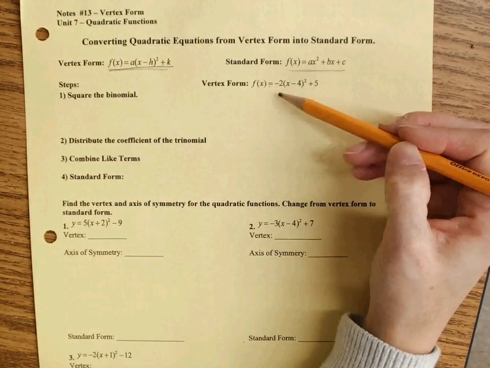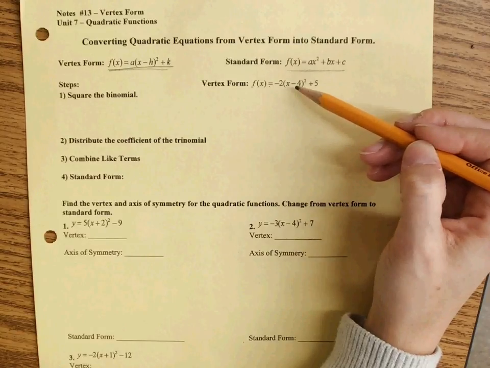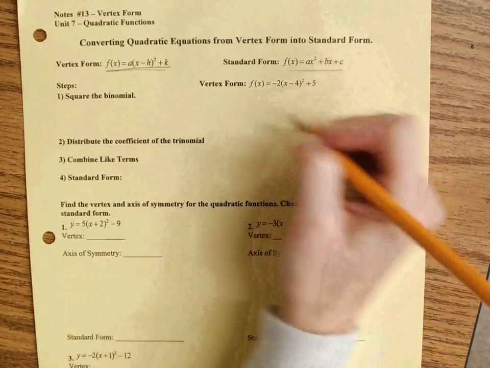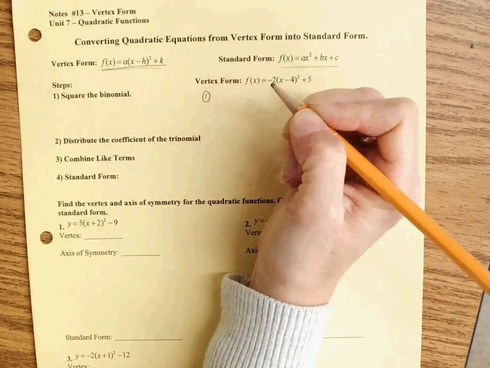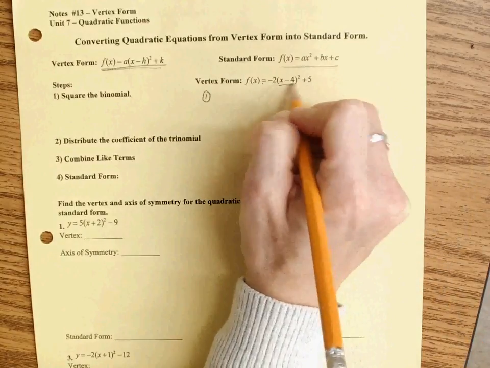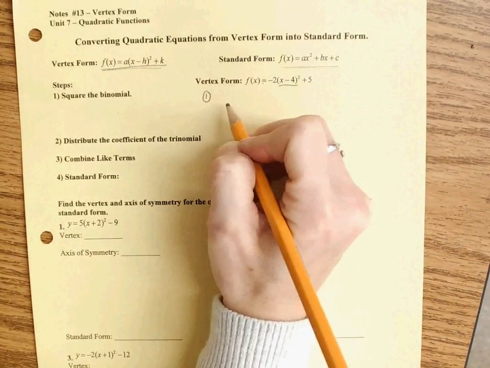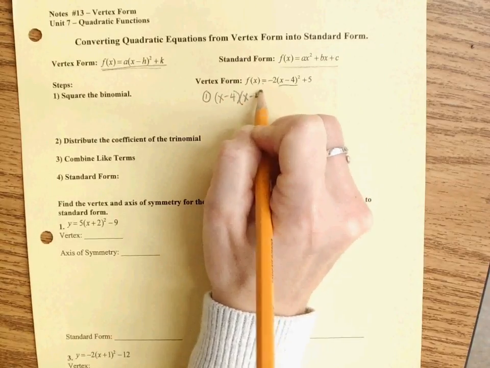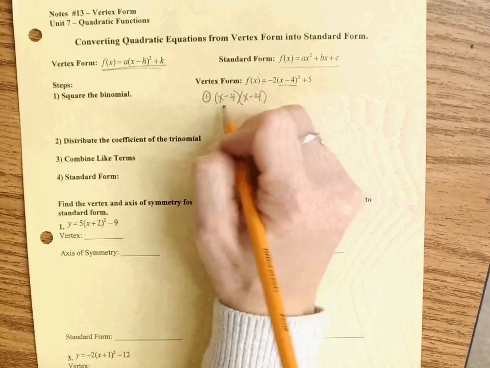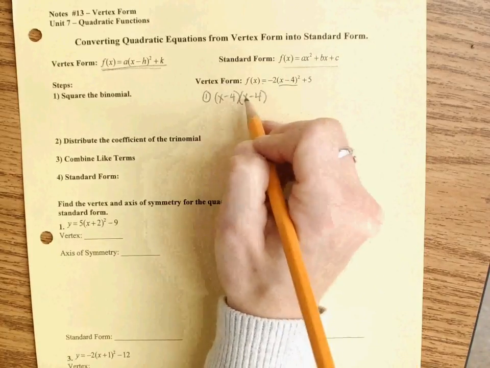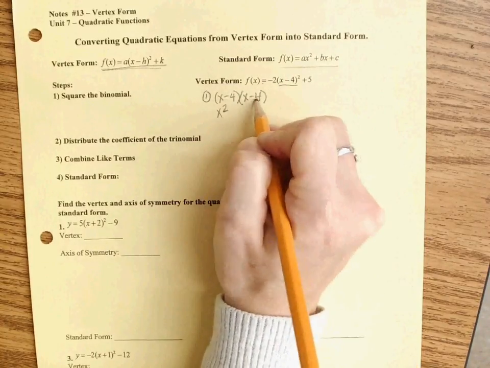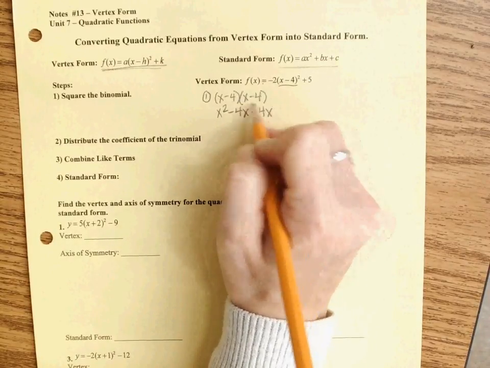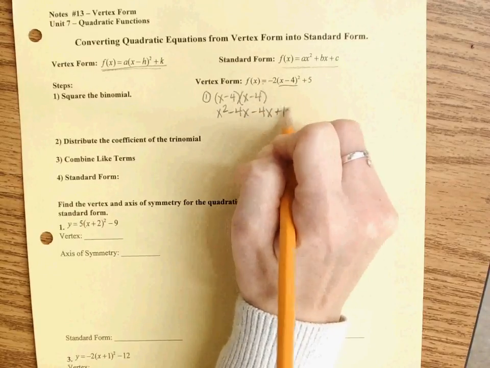So the vertex form, f of x is equal to negative 2, parentheses, x minus 2, quantity squared, plus 5. Our very first step, so I'm just going to mark this as number 1, is to square that binomial. We're going to remember that x minus 4 quantity squared is the same thing as x minus 4 times x minus 4. When I square this, distributive property, so x times x is x squared, x times negative 4 is negative 4x, negative 4 times x is negative 4x, negative 4 times negative 4 is positive 16.